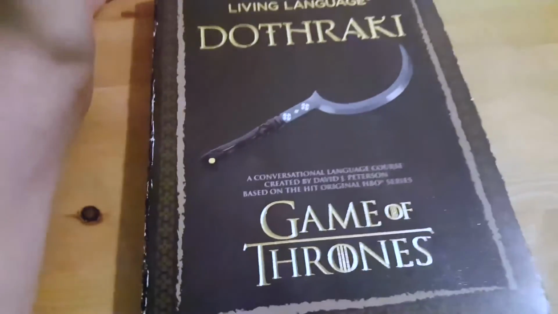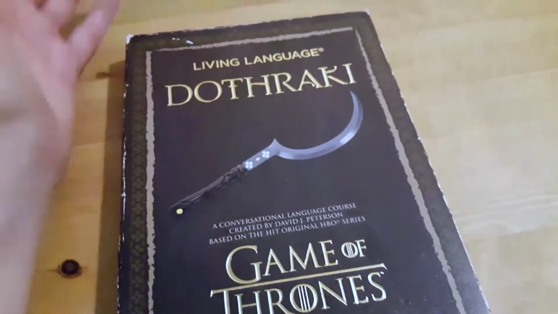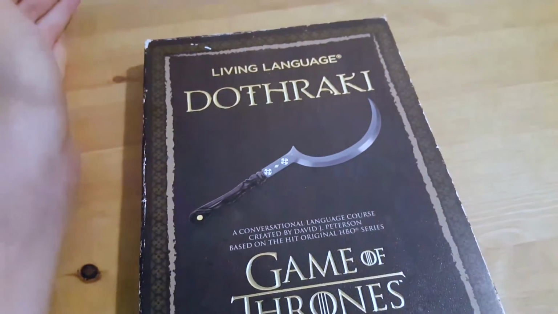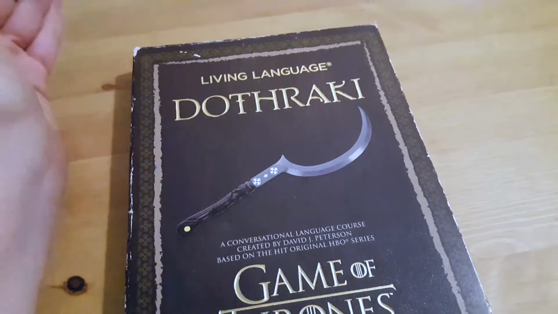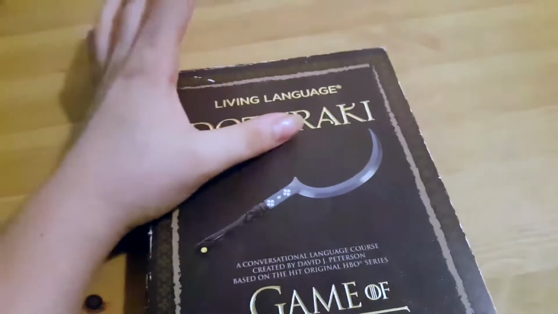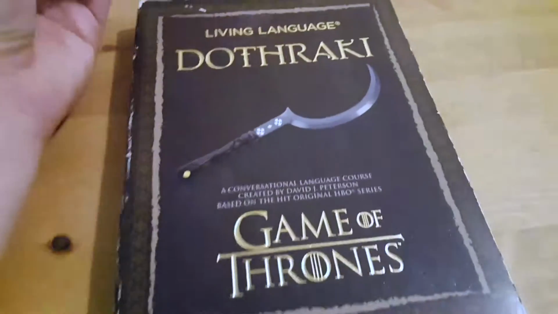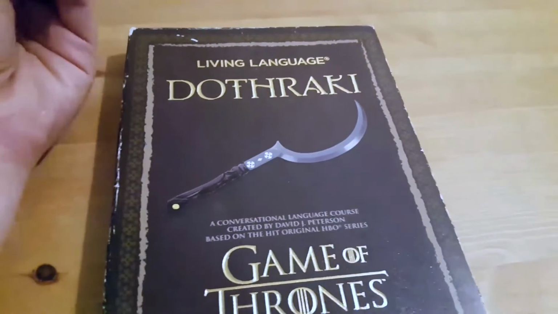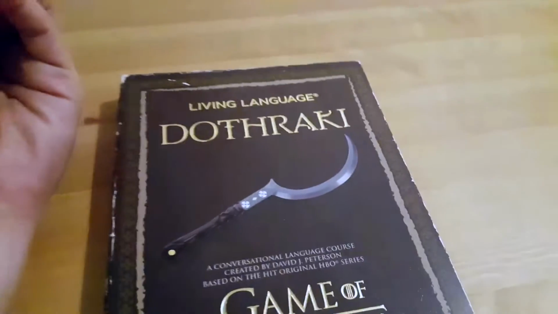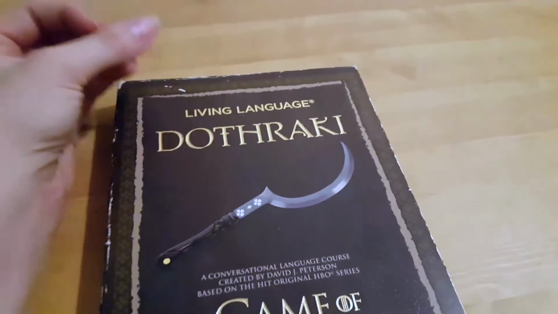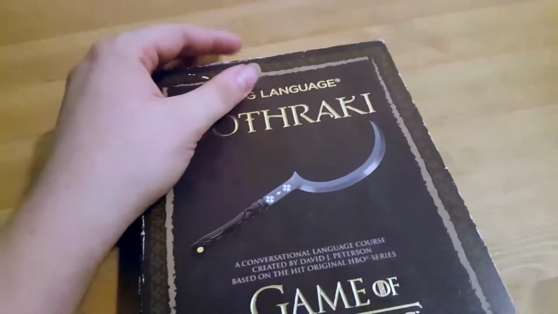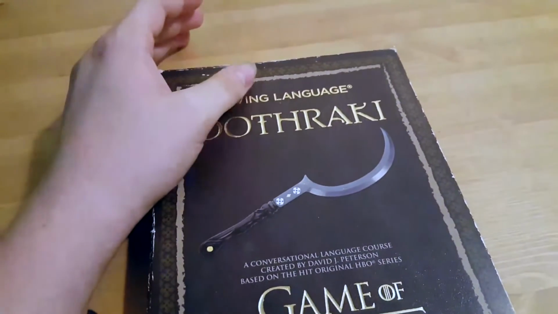This is an entire language and you can learn it. I love this language. Dothraki was inspired by Arabic and German, so it's kind of like a blend. When it was created, that's the sounds that David J Peterson, the author, wanted it to make.